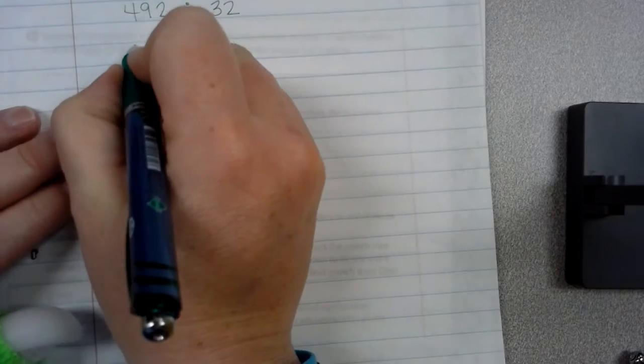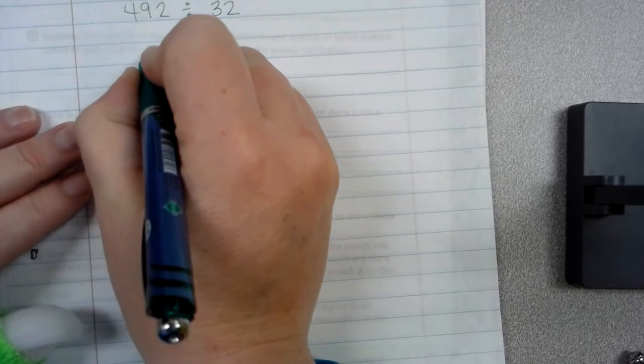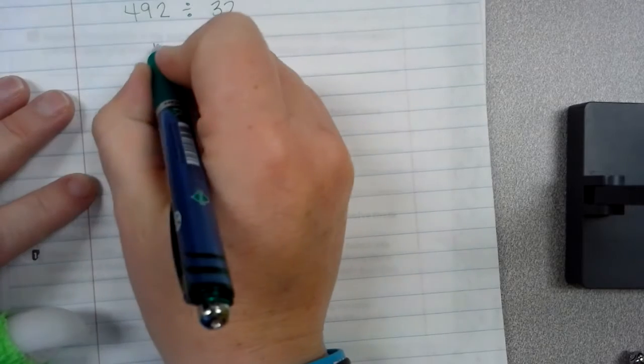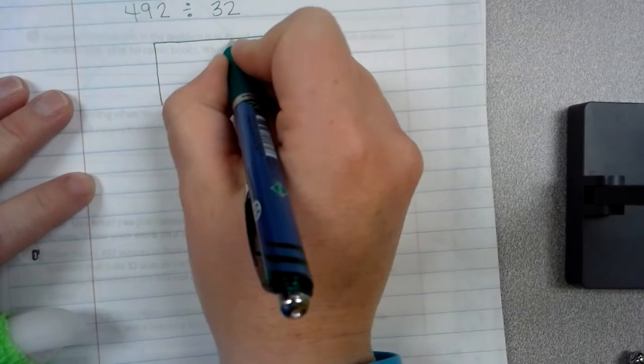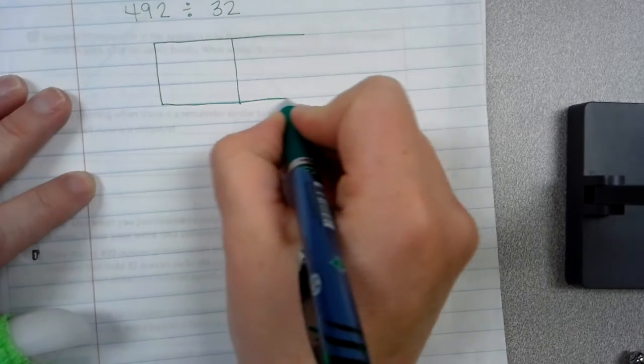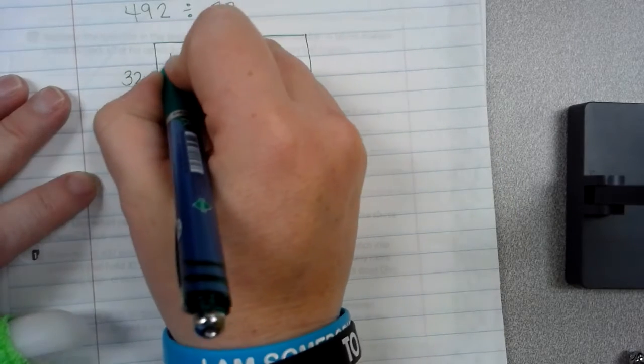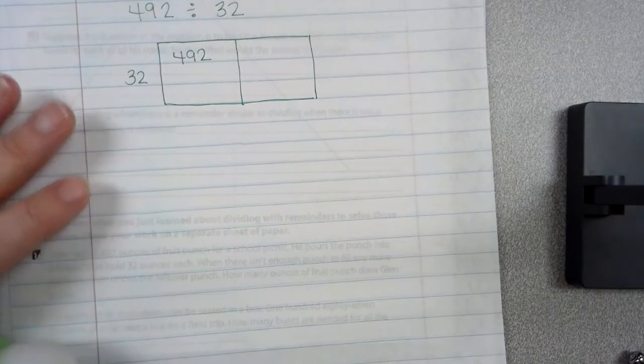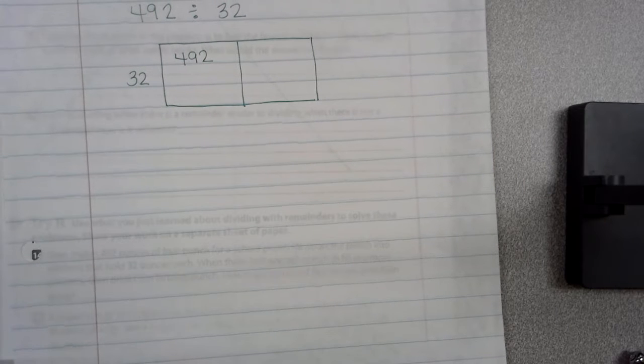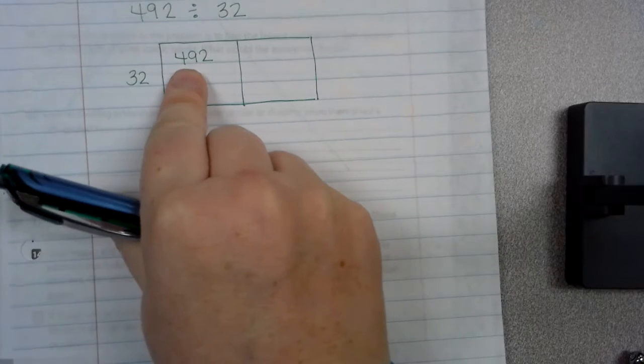All right, so let's draw our box. Three lines long. All right, so 32 is on the outside, 492 is on the inside. Now, how many times will 32 go into 49 without going over?